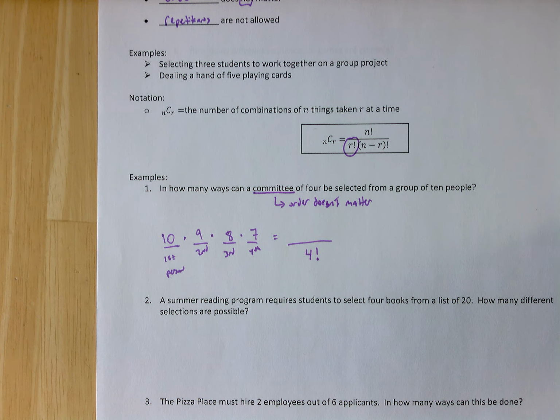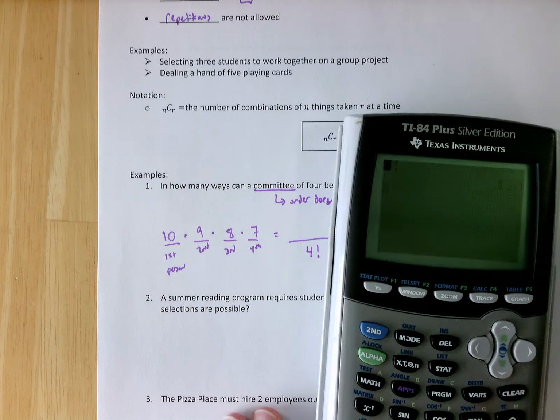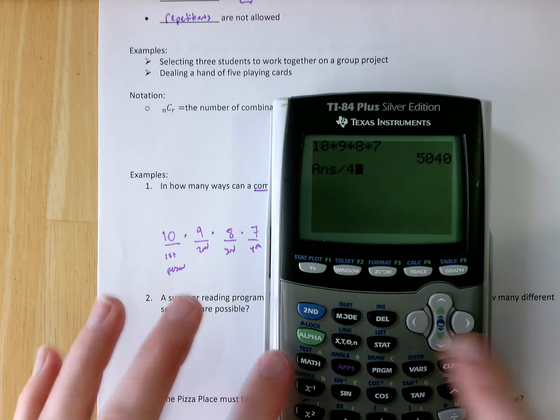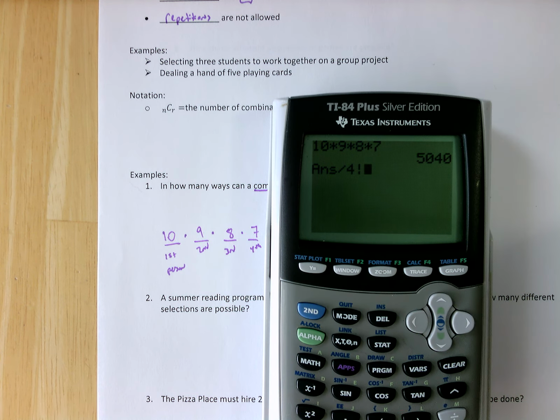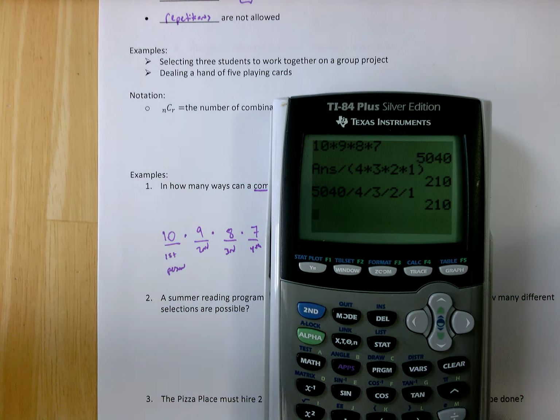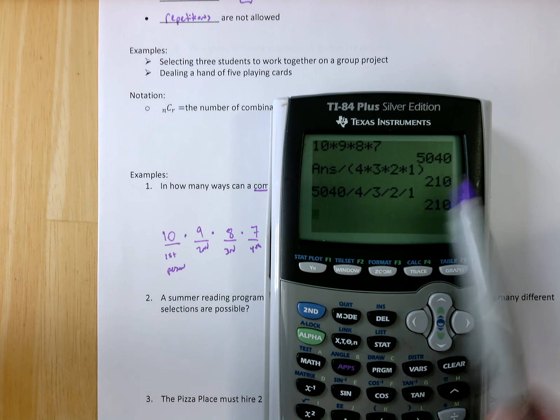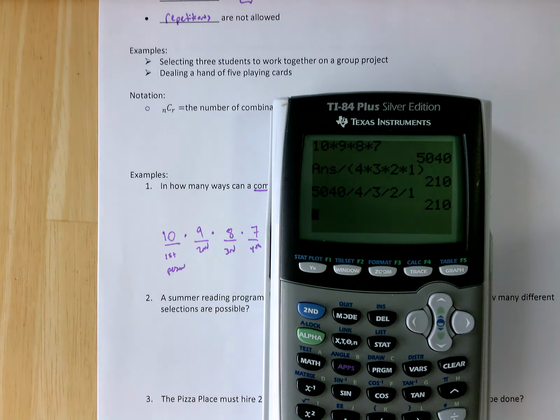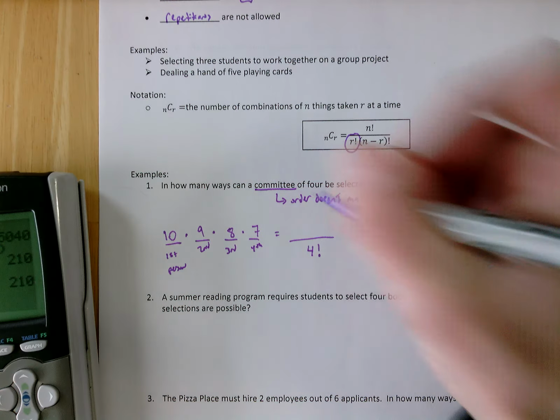Okay, so I'm going to grab my calculator and throw this in. I've got 10 times 9 times 8 times 7, and then I'm going to divide that by 4 factorial. There are 2 options for how to divide it in: either divide by 4 factorial, or if you're going to multiply it all out, use parentheses and do 4 times 3 times 2 times 1. Or divide by each individual number: 5,040 divided by 4, divided by 3, divided by 2, divided by 1. That's what you have to do to get the correct answer when you plug it into your calculator. So this worked out to 5,040.